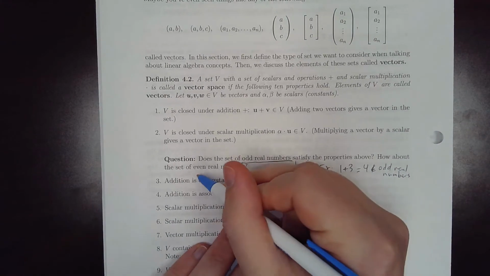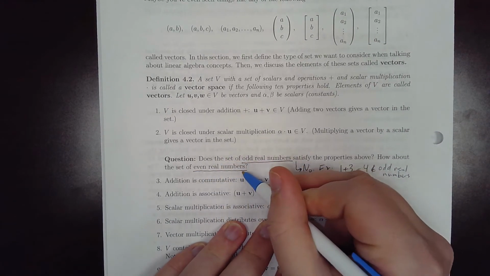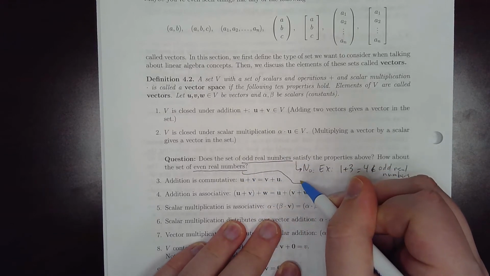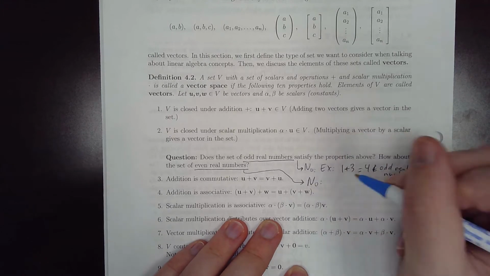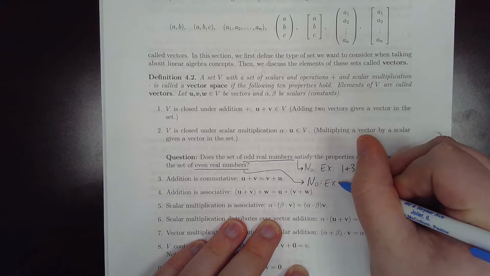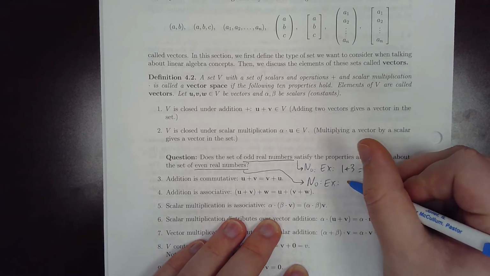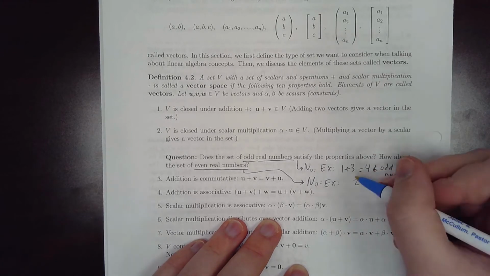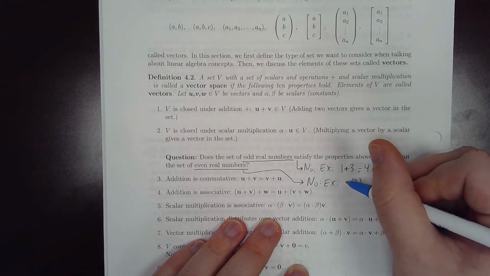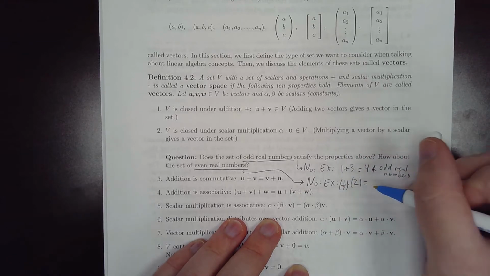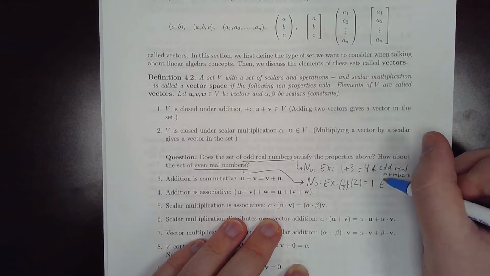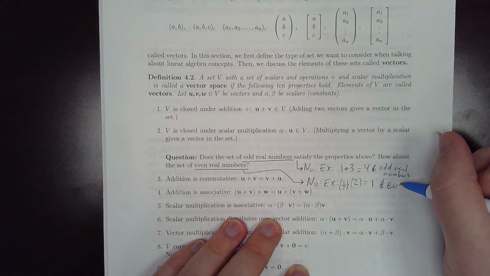What if we looked at even real numbers? Well, if we look at the addition, that'll work. But if we look at scalar multiplication, say I take 2, which is in the set of even real numbers, and I multiply that by a half, that's going to be equal to 1, which is not part of the set of even real numbers.